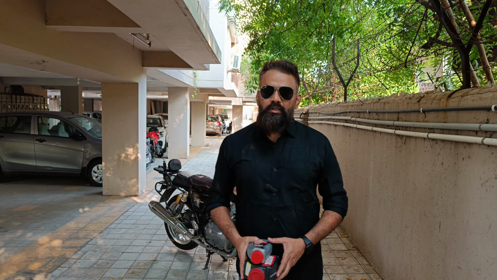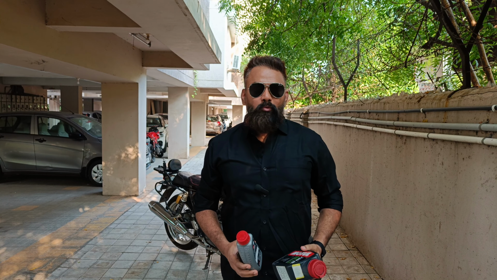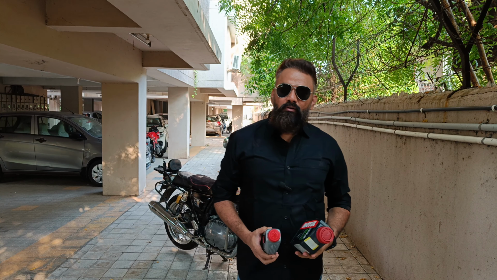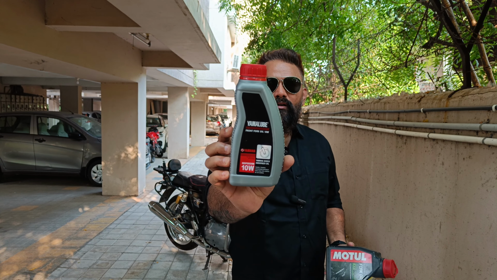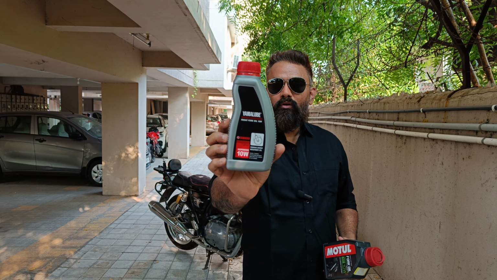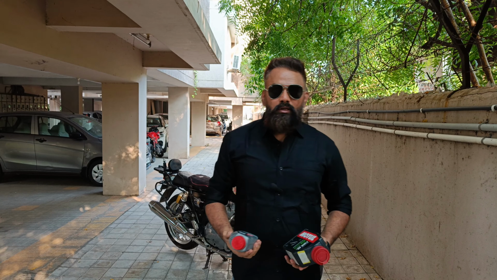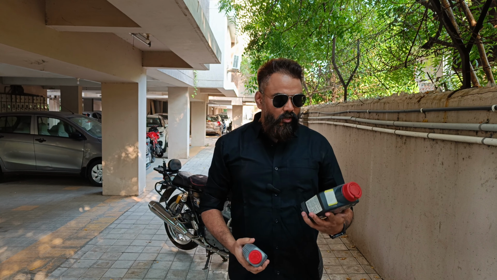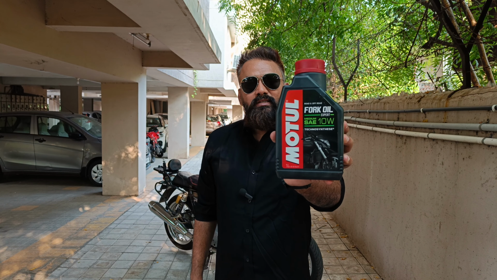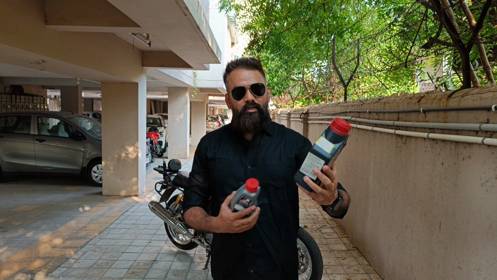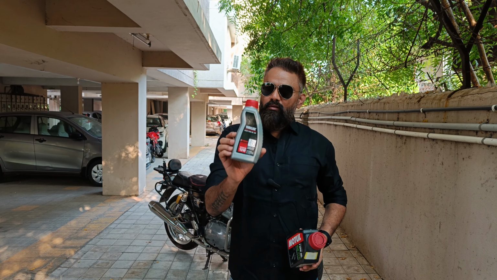Now if I talk about the change interval or the frequency of changing a fork oil, no matter what manufacturers say, I will recommend you, if you are using a mineral oil, say for example this is the mineral oil Yamalube. So even Yamaha also mention you have to change this fork oil after every 10,000 kilometer, and if you are using a full synthetic oil or a semi-synthetic fork oil, then I will recommend you this Motul fork oil. It is a semi-synthetic, so you can extend it by another 5,000 kilometer, and you can change your fork oil after every 15,000 kilometer. So if you are using a mineral oil, 10,000.